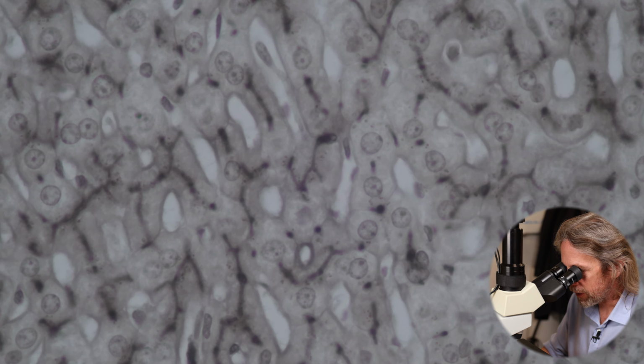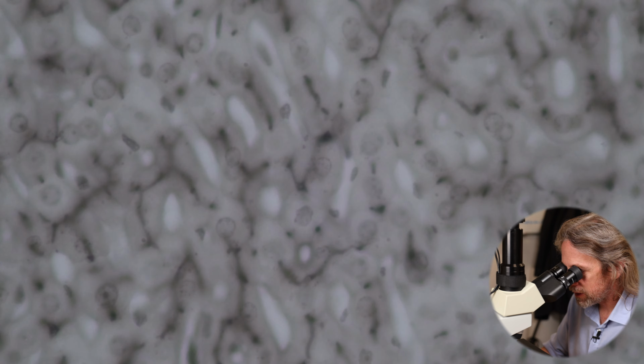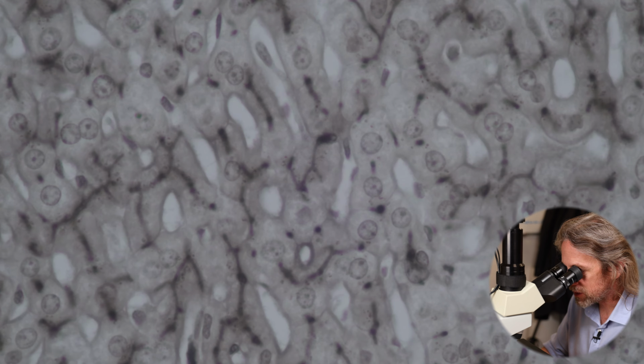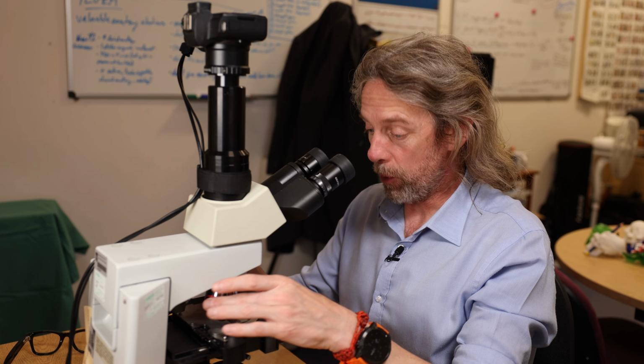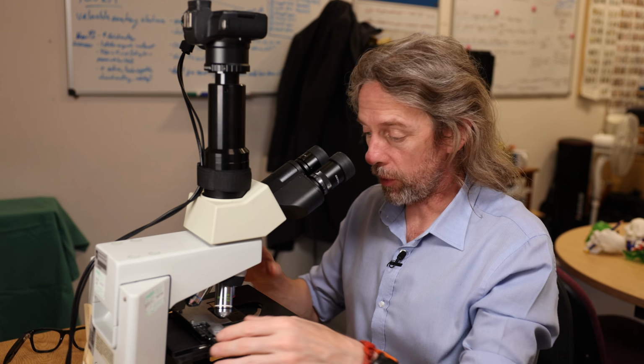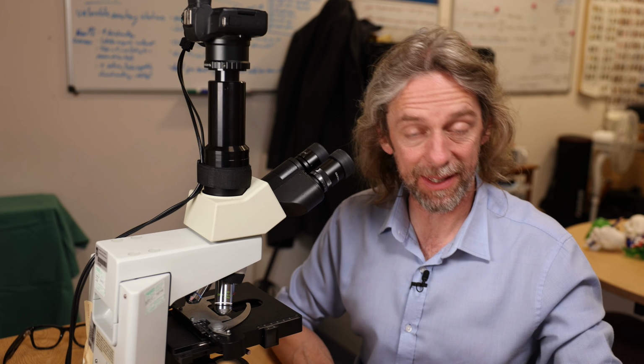And can you see now how the hepatocytes are in rows 1 cell thick? But those bigger spaces on either side, those are the blood sinusoids, and the bile is in tiny little channels. Oh dear. Anyway, the concept is probably as important as anything else.